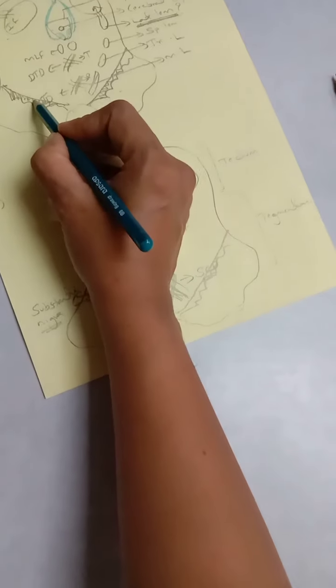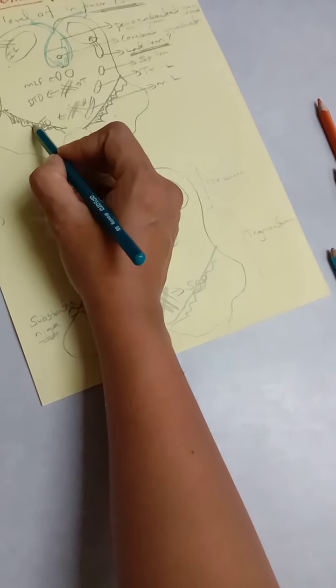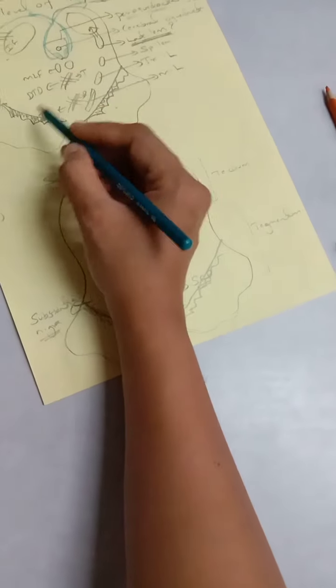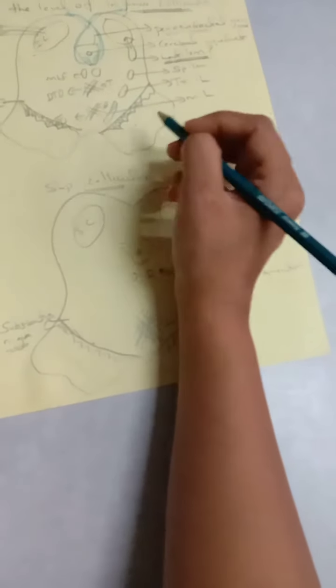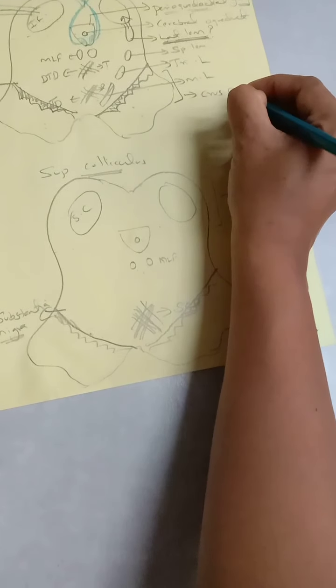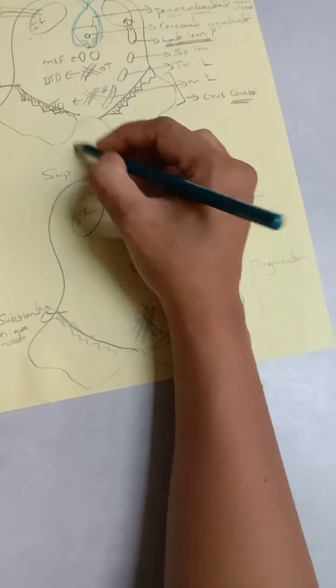What is substantia nigra doing? It is carrying dopamine to the corpus striatum. You remember all that? Carrying dopamine. Substantia nigra. Now, this zone, the lower portion, only this part is called crus cerebri. You remember the interpeduncular fossa will be somewhere here.